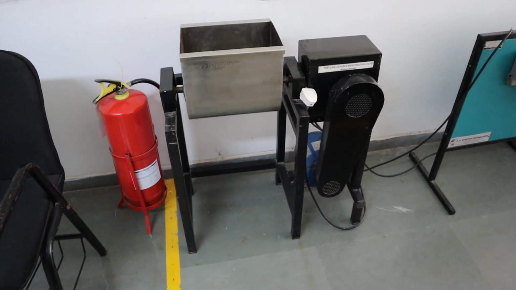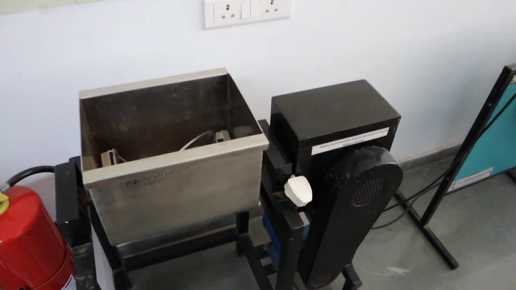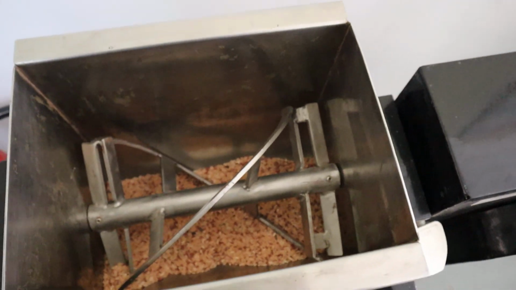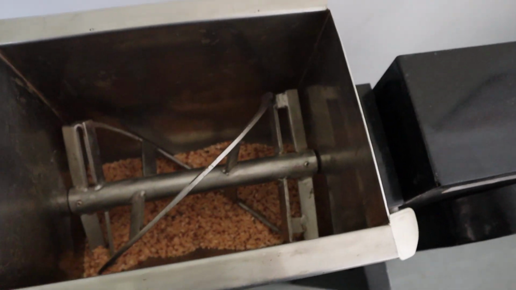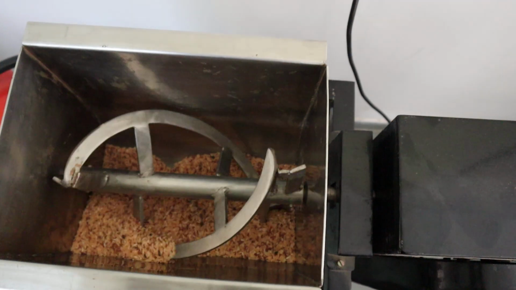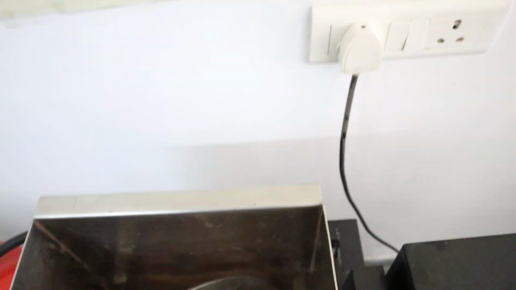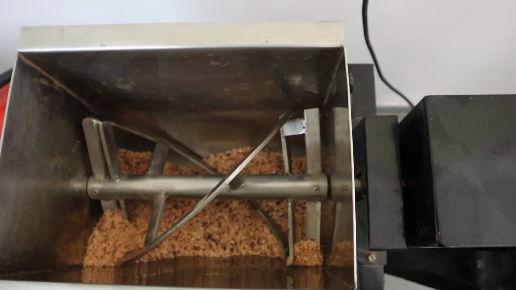And this is one more machine in our lab. It's called a ribbon blender, and you have the ribbons here. If you put the material in and the ribbons rotate, it will mix the material whichever you want to mix. This is how the ribbon blender rotates. If you put any material inside, it is going to mix the material into equal proportions.